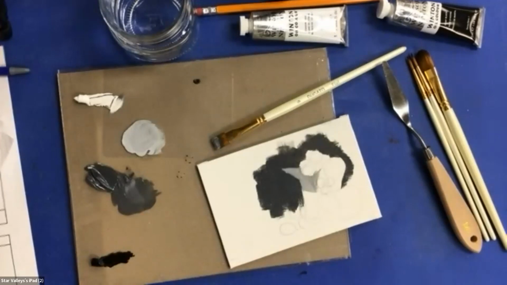Oil paint dries very slowly, and that is very helpful. You sure can.